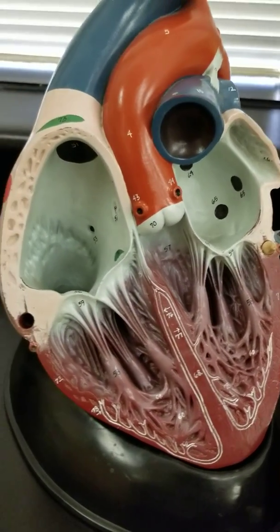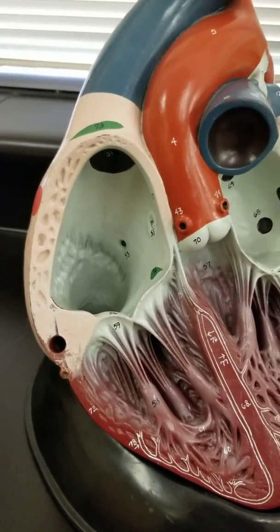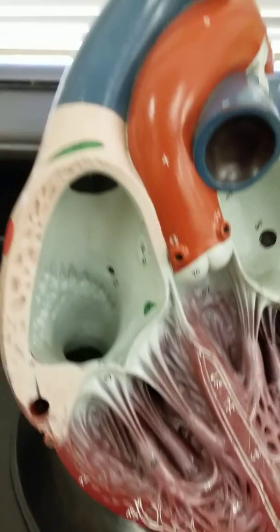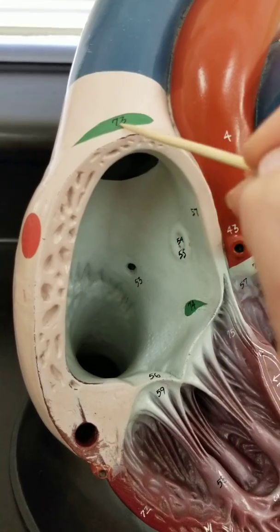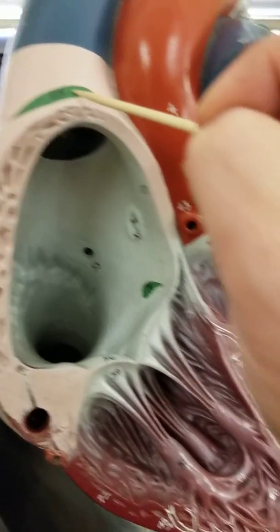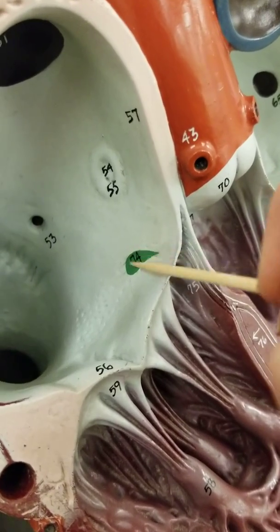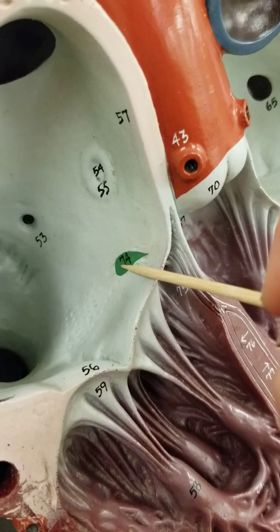Now let's talk a little bit about some other features that we find in here. How are we going to send the electrical current through the heart to all of these areas? So our pacemakers, right here represented in green, is my SA node or sinoatrial node. And then this little spot right here is my AV node or atrioventricular node. Sorry, I got tongue-tied there for a minute.